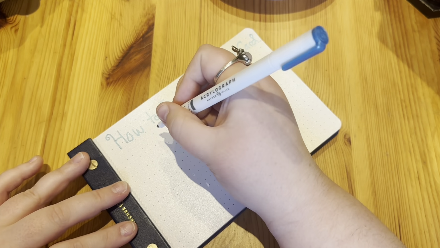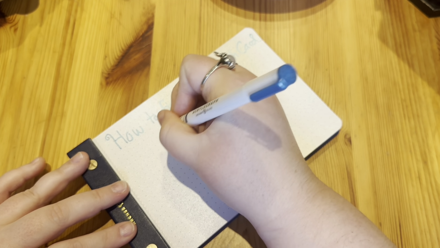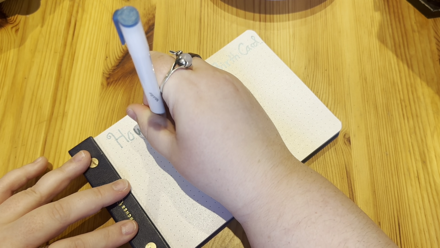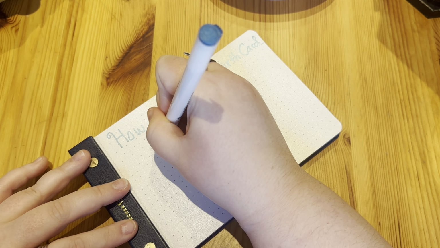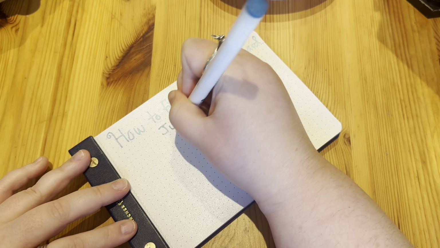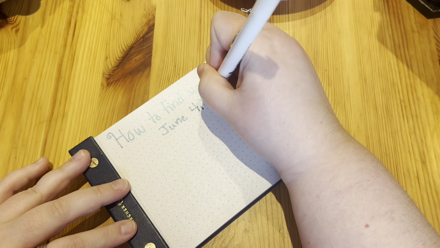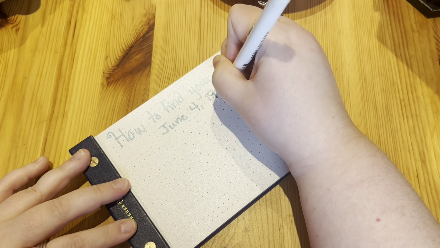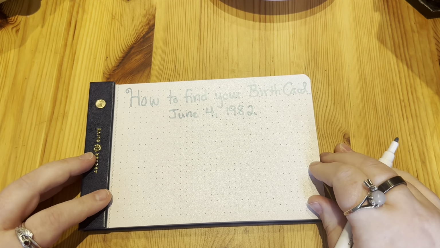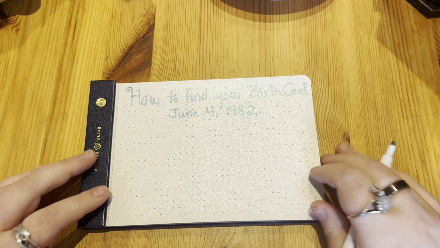For those of you that know your birth date, we're going to start with that. So what I would do is write your birth date at the top of the page. This is not my birth date. This is just a random day.